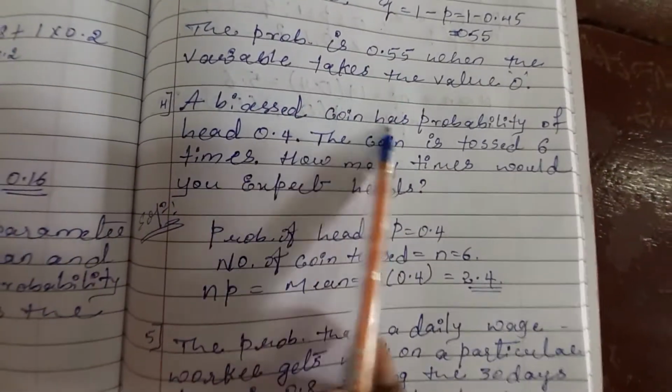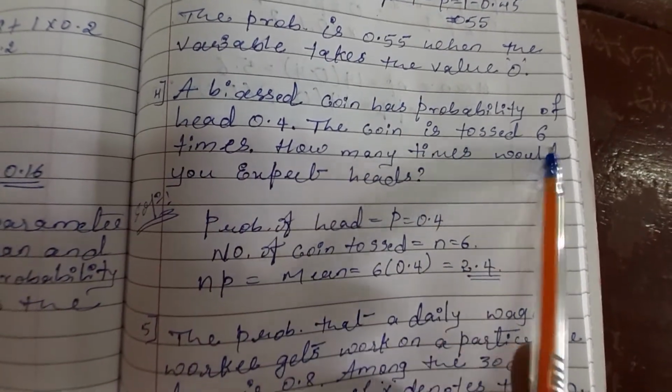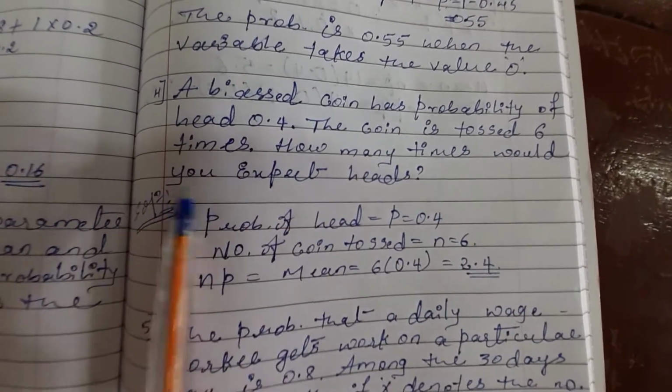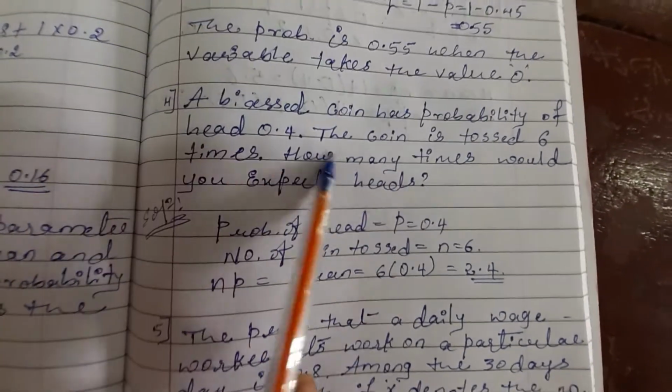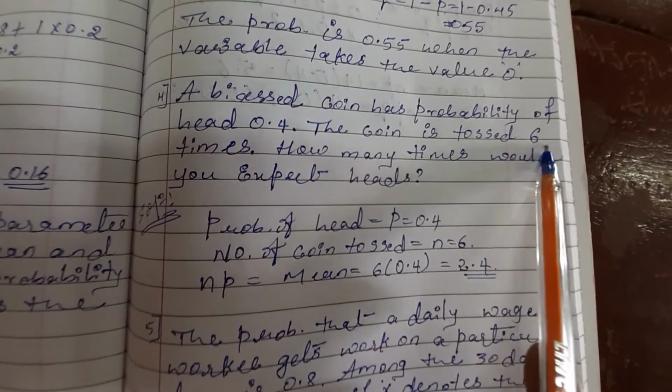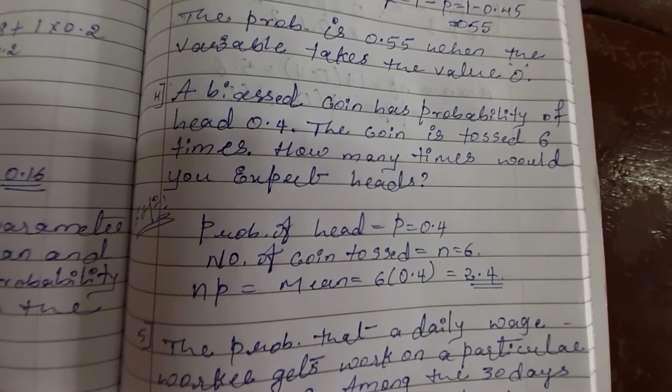Then a biased coin has probability of head 0.4. The coin is tossed 6 times. How many times would you expect heads? This question belongs to binomial distribution because here a coin is tossed 6 times, so the experiment is repeated n number of times.